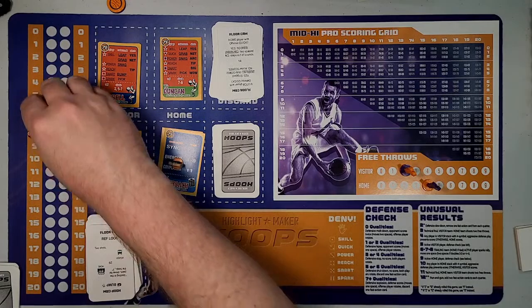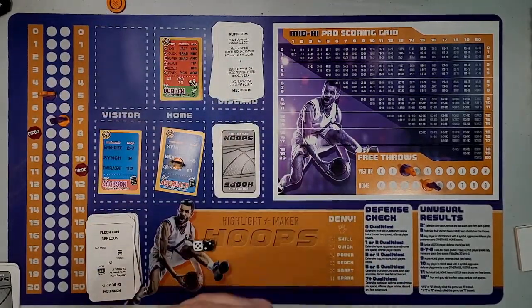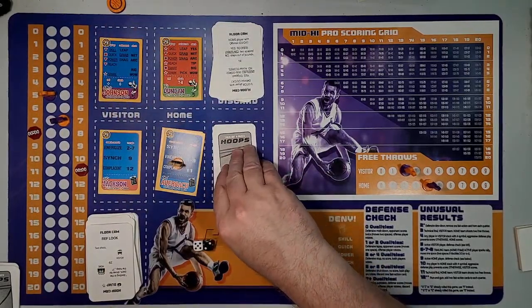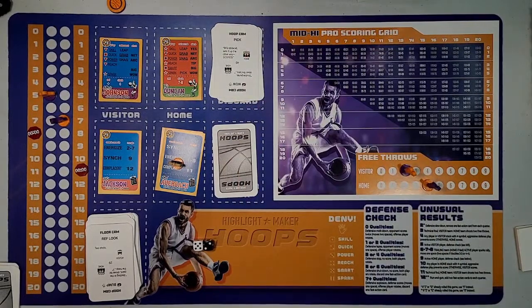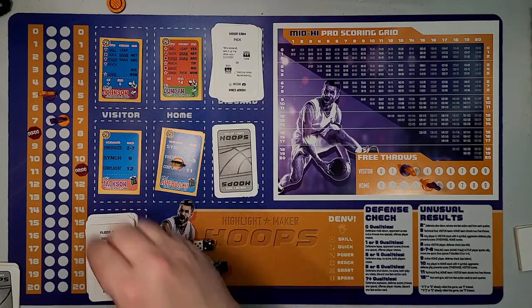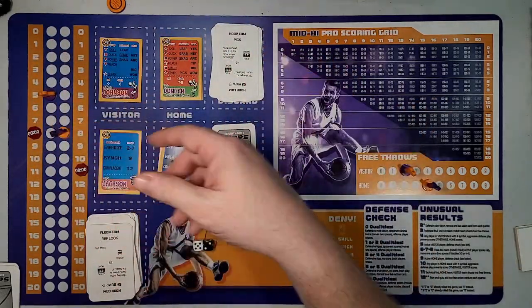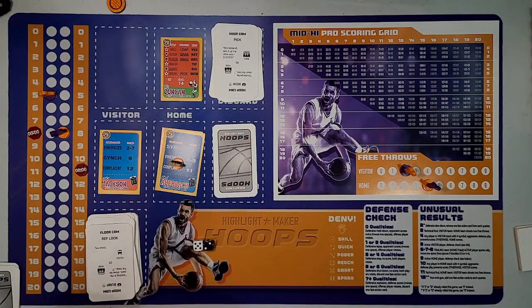Yes, that is a score for Tim Duncan. Beats Bill Russell. Pick. Who's got pick? Anybody have pick? Tim Duncan does, and that is 2 more points for Duncan. Well, not 2. It's 1 on the track. And Magic Johnson rotates.